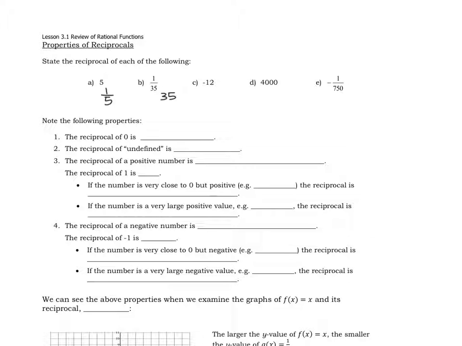The reciprocal of -12 will be -1 over 12. The reciprocal of 4,000 will be a very small number, 1 over 4,000. And then the reciprocal of -1 over 750 will be a pretty big number, -750.